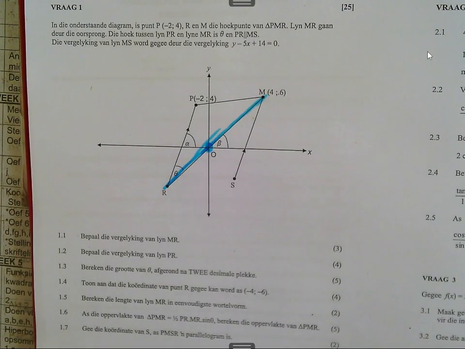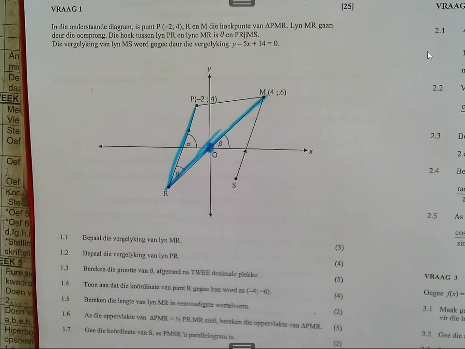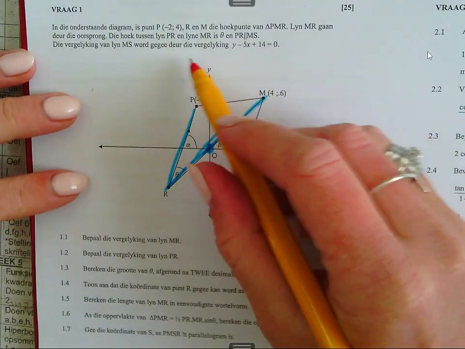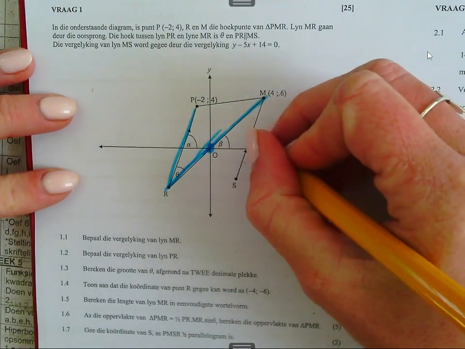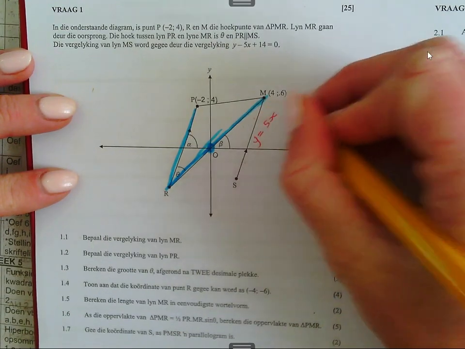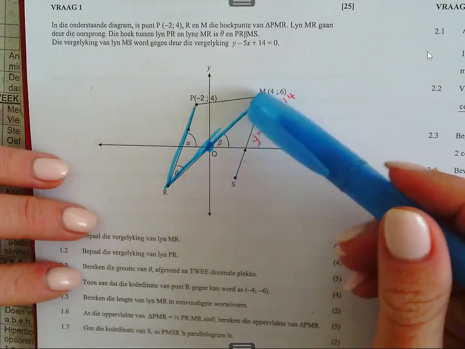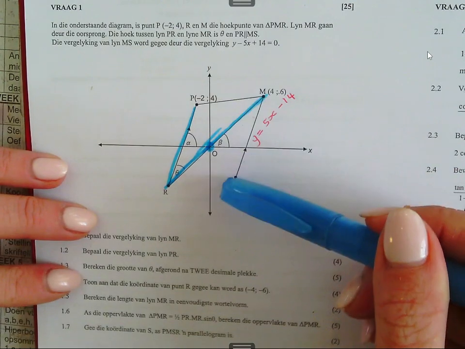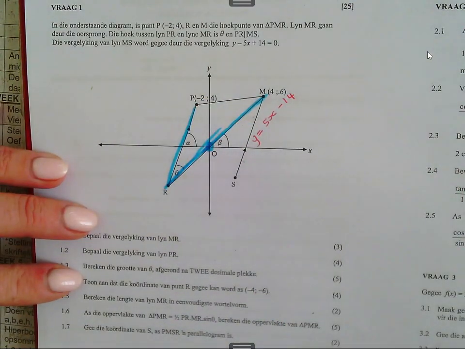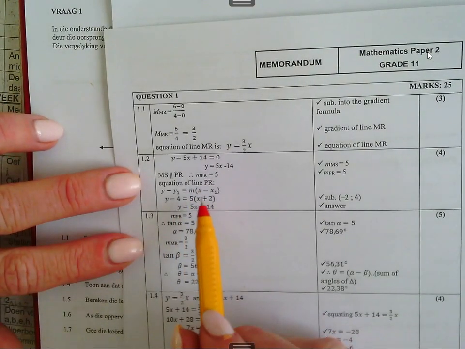Okay, the next one you have to find is the equation of PR. Now, if you take a look there at the information given, you will see that they gave you the information of the equation of the line MS. So I'm just going to write it in the correct order. It's y equal to 5x minus 14. Which now means that you've got the gradient of this line, and you can steal it for the gradient of PR, because PR is parallel to MS, as you can see on the memo.